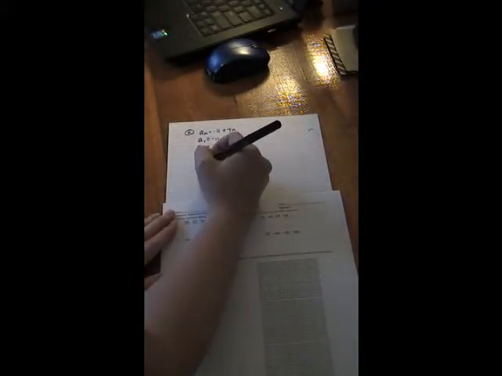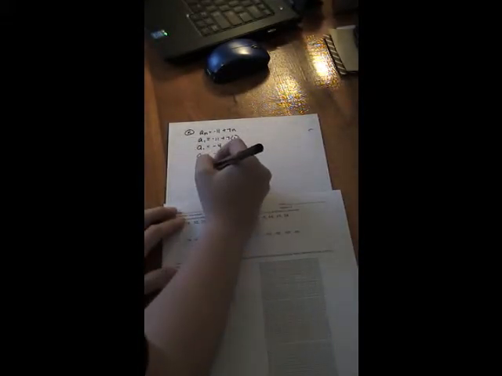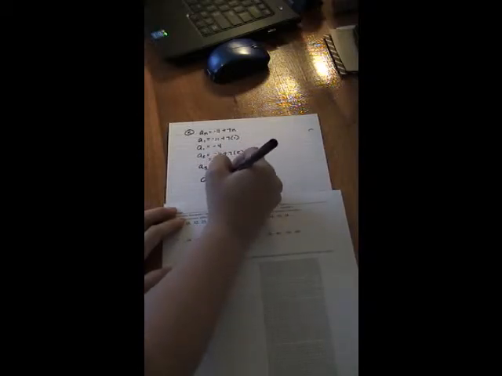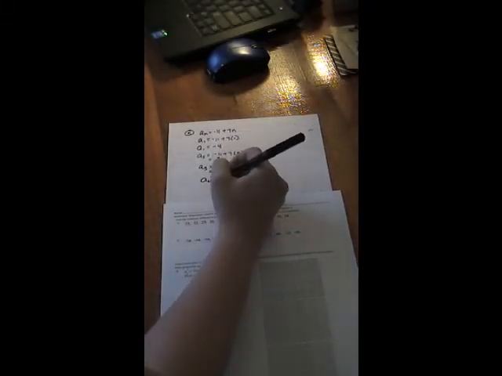And then a sub 3. So that would be negative 11 plus 21, which is 10. A sub 4. That would be negative 11 plus 28. What is that? Is that 17? I want to double check on that one. Negative 11 plus 28. Yep, 17.